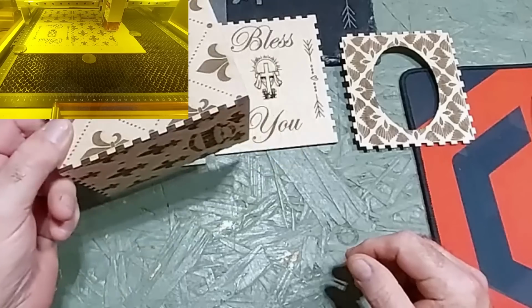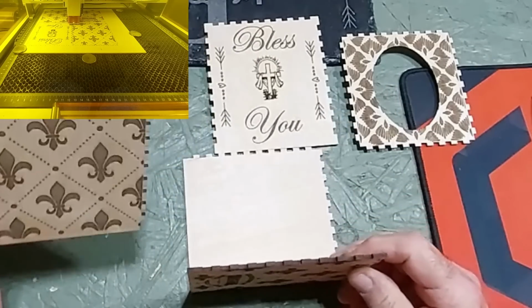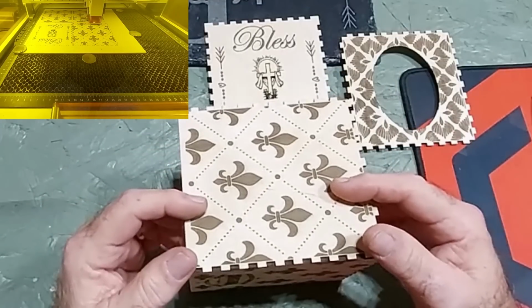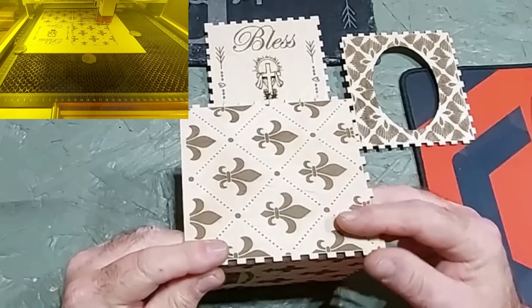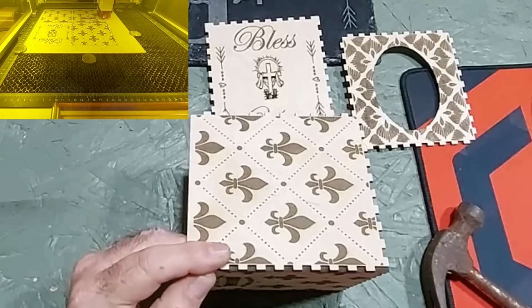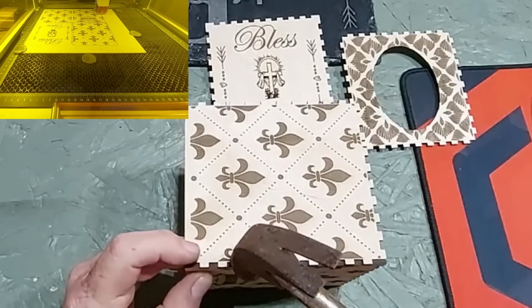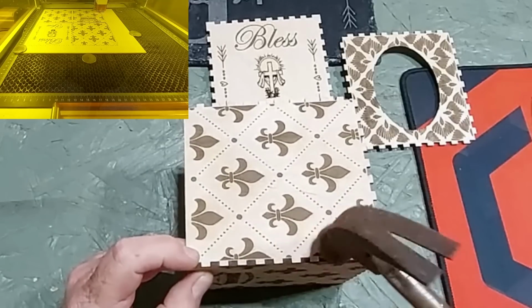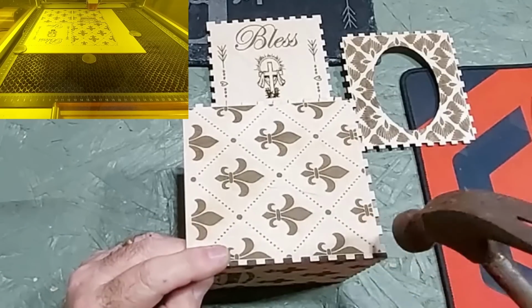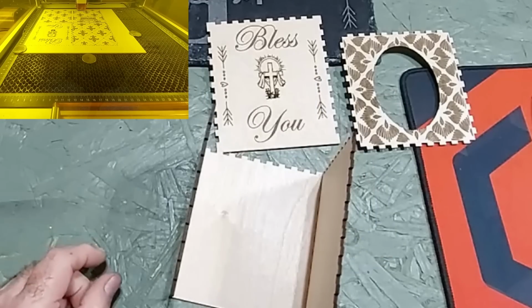So there is the back and the side. We need to put on the other side and make sure that the fleur-de-lis are facing the right direction. You can feel it when it gets to the right spot. That is the right spot right there. So I will start working my way down again. And don't worry if you crack some of these, it won't matter. As long as you hammer them in, you're going to be good.